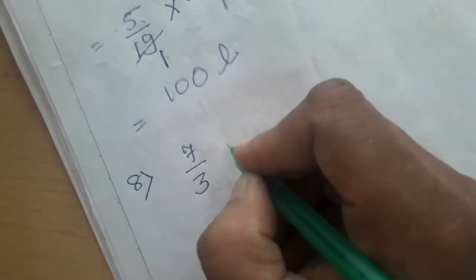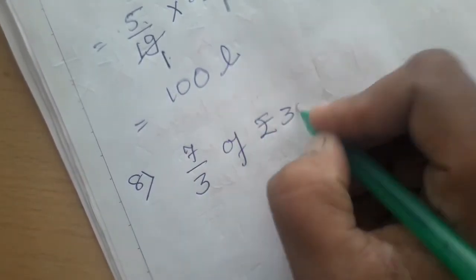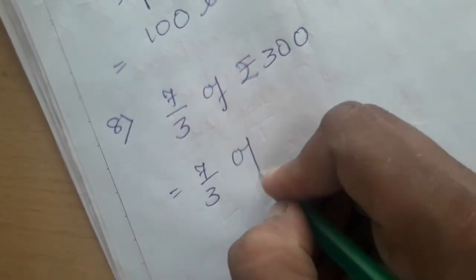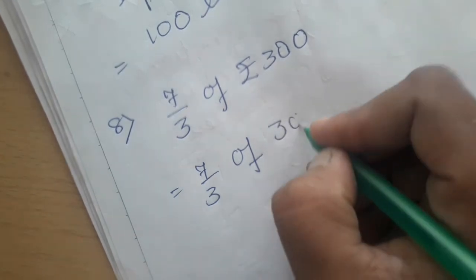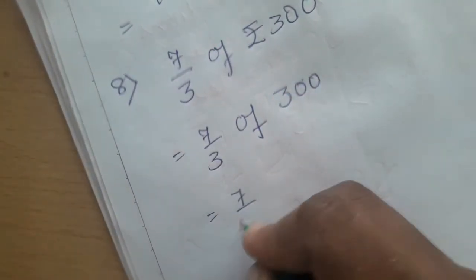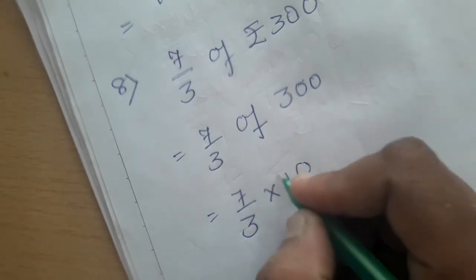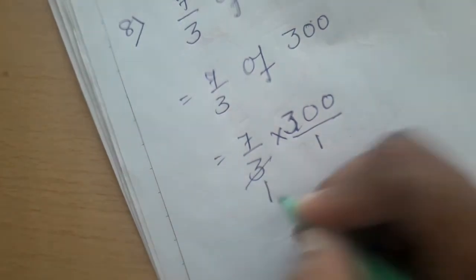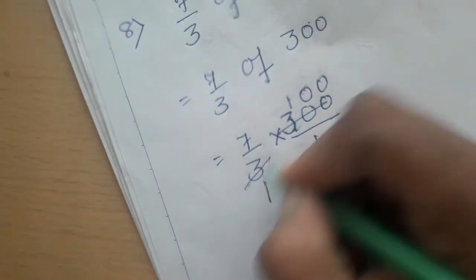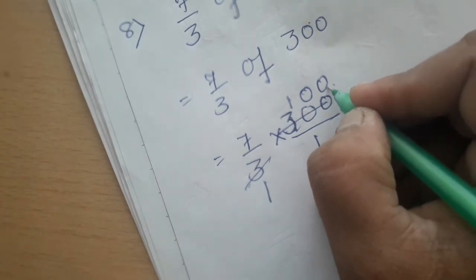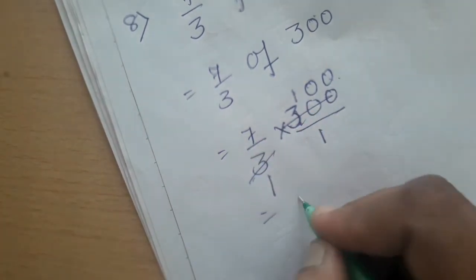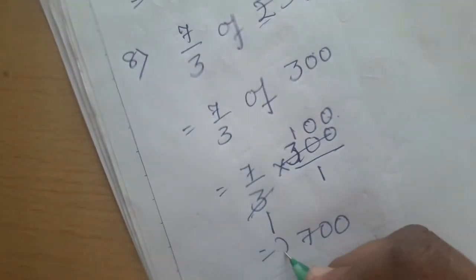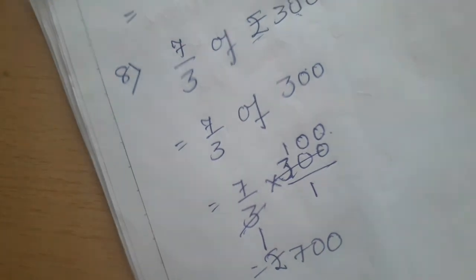Say 7 by 3 of rupees 300. So how will you do? 7 by 3 of 300. This is the question. So I can write it as 7 by 3 of 300 upon 1. So 3 ones are 3, 3 into 100 is 300, the numerator terms, 100 sevens are 700 and the unit will be rupees. So here I go for the rupees symbol. Fine.